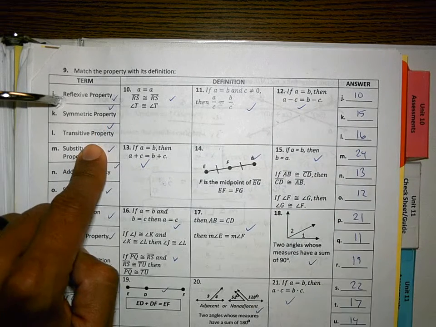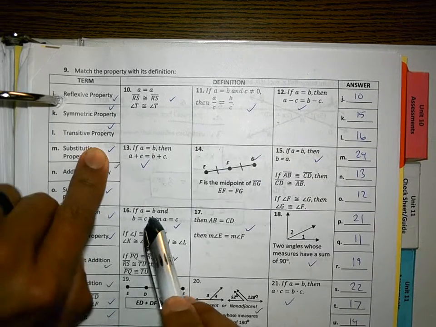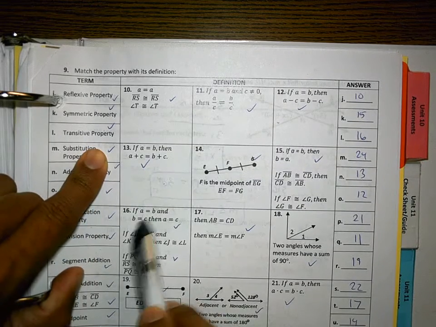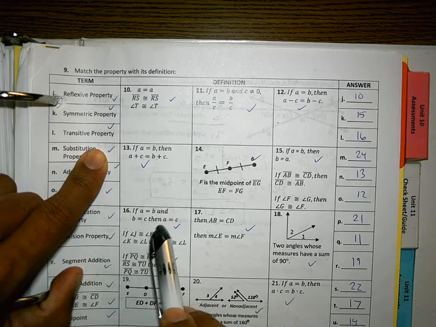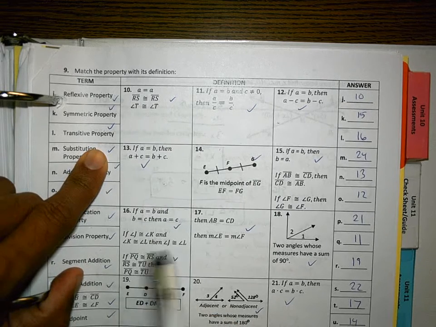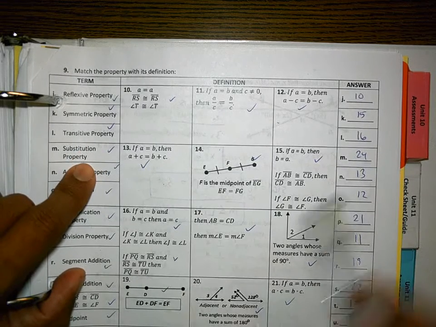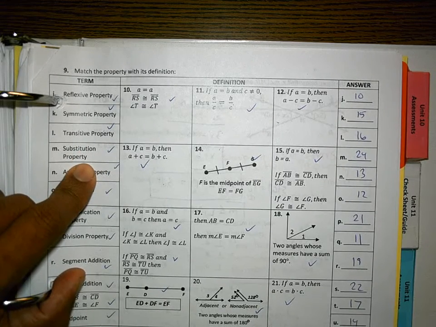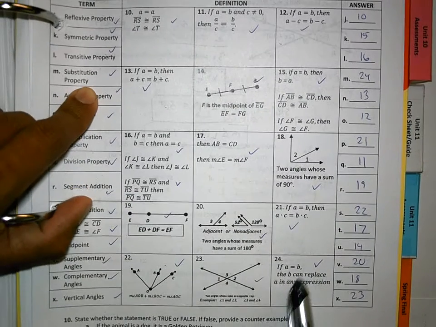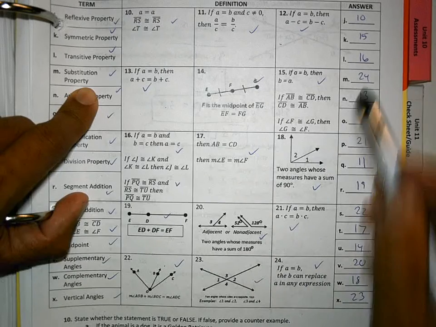Transitive property is 16. Transitive, if you know the first thing is congruent to the second thing, and the second thing is congruent to the third thing, then the first thing has to be the same as the third thing. That's how transitive property works. Substitution is where you replace that value somewhere in the expression. I like number 24, it matches the best.